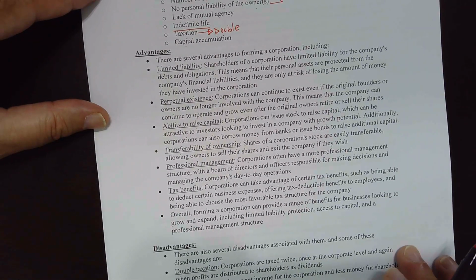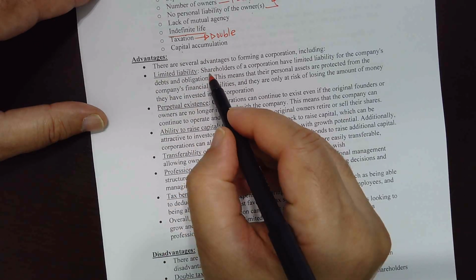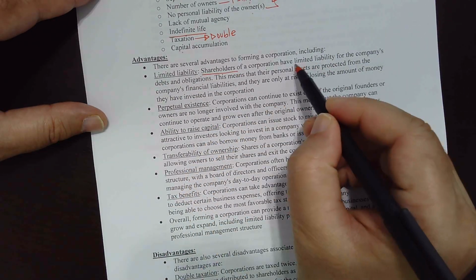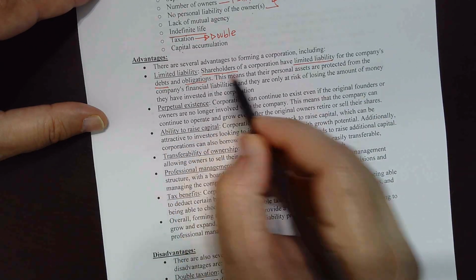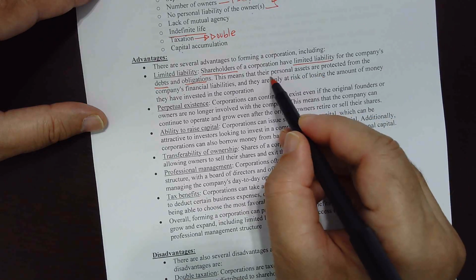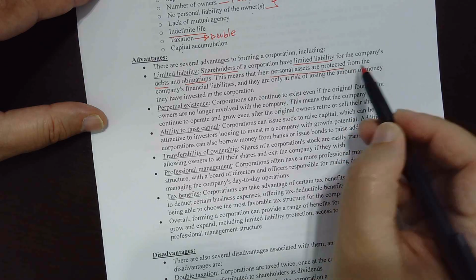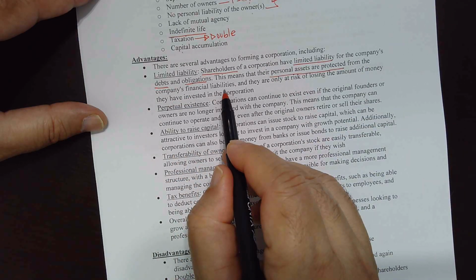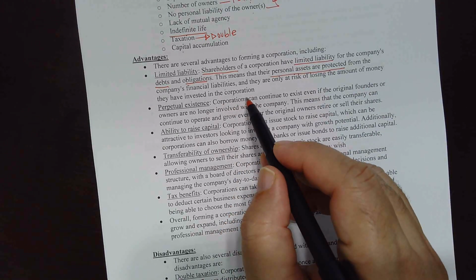So here are the advantages of the corporation. Limited liability: shareholders of a corporation have limited liability for the company's debts and obligations. This means that their personal assets are protected from the company's financial liabilities, and they're only at risk of losing the amount of money they have invested in the corporation.